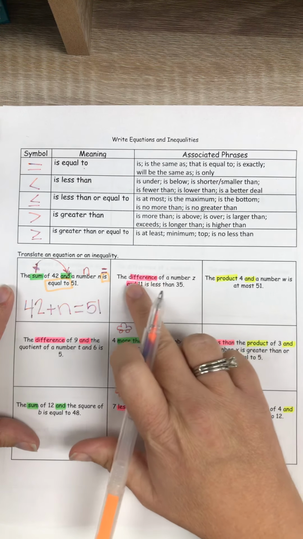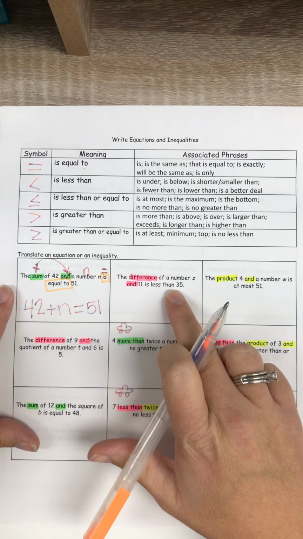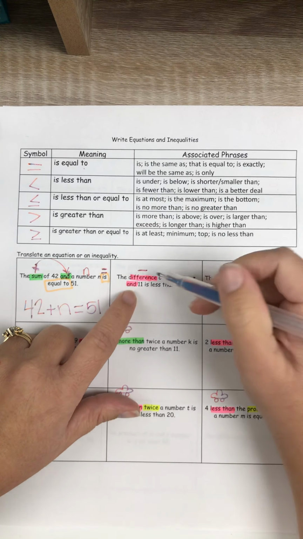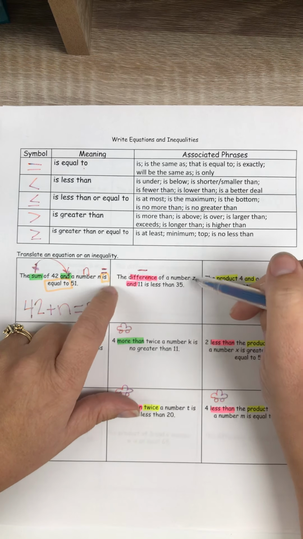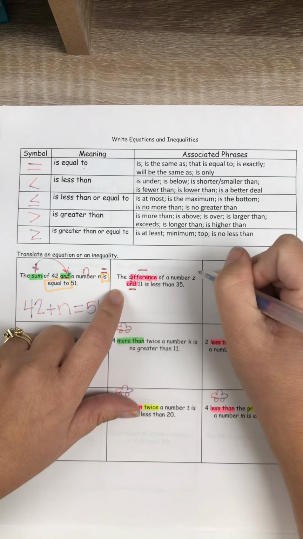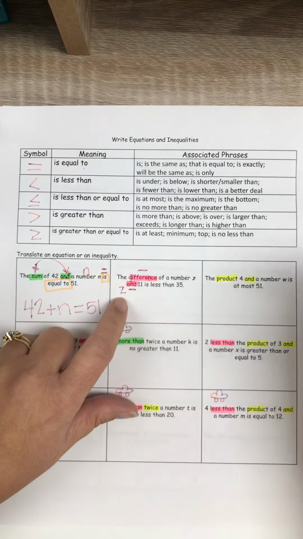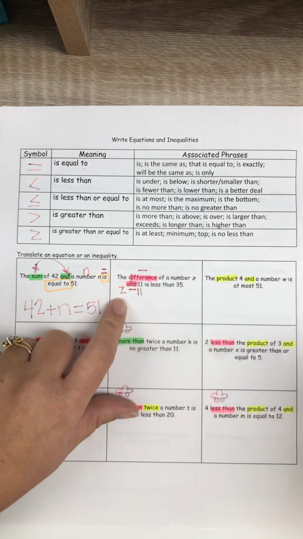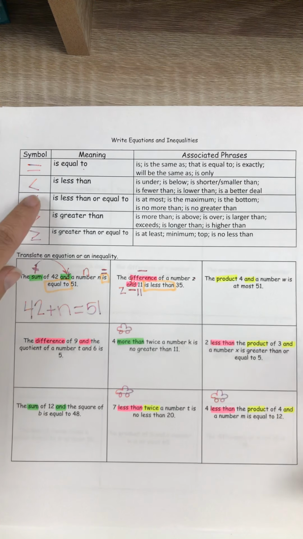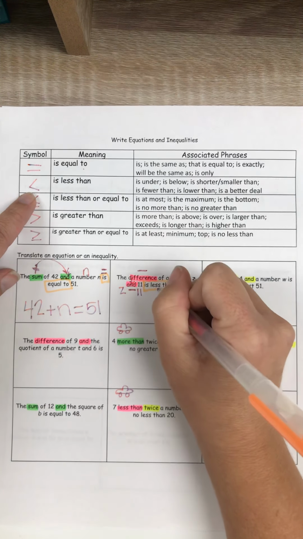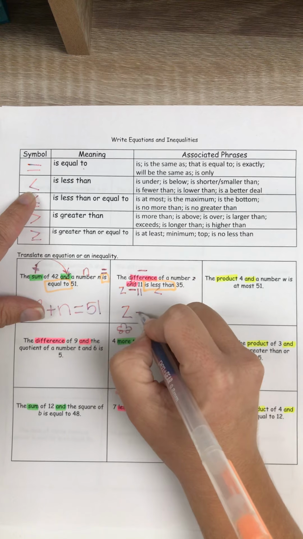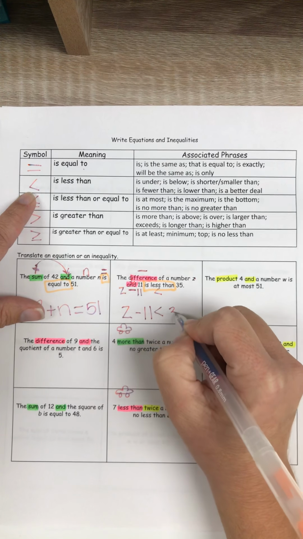So the next one, the difference of a number z and 11 is less than 35. So difference means to subtract. And that's the answer to a subtraction problem. So that's going to go where the and is. So the minus sign will be right there. So you're going to subtract the number z, or the variable z, and 11. And then it says is less than. Is less than is this inequality symbol right here. So I'm going to use that symbol there. And then we have the number 35. So to write it out, I have z minus 11 is less than 35.